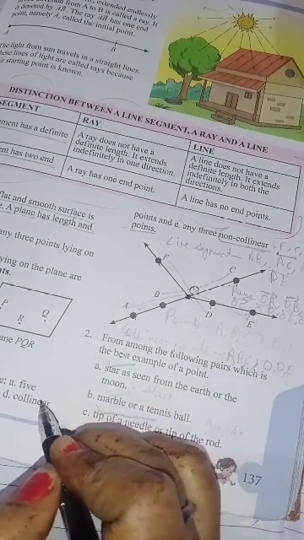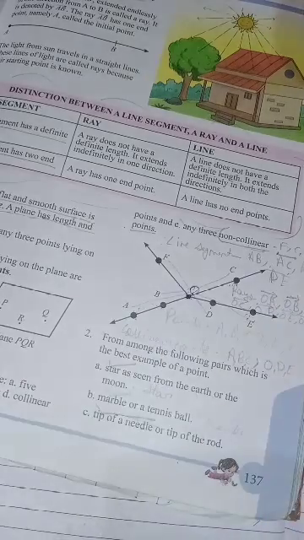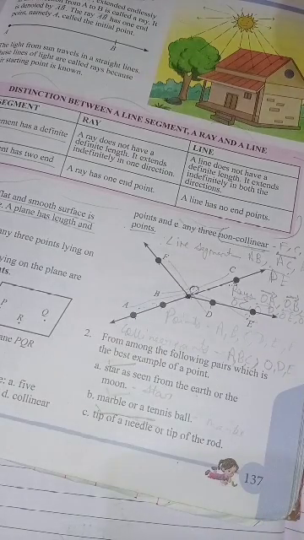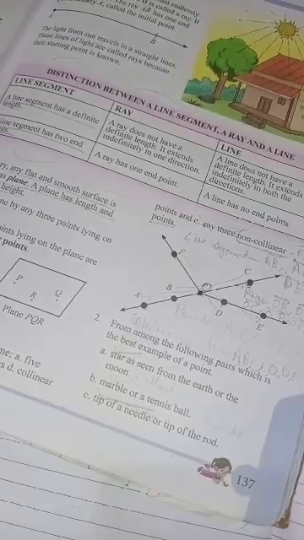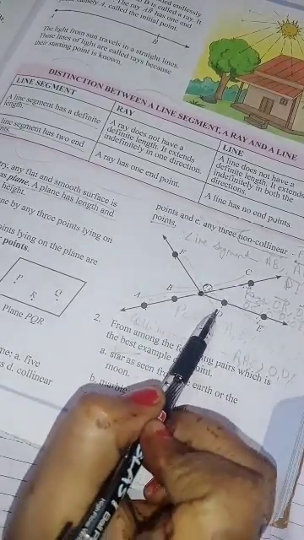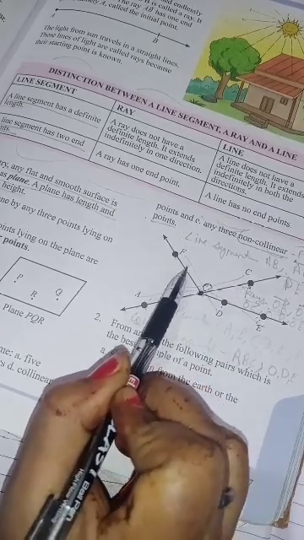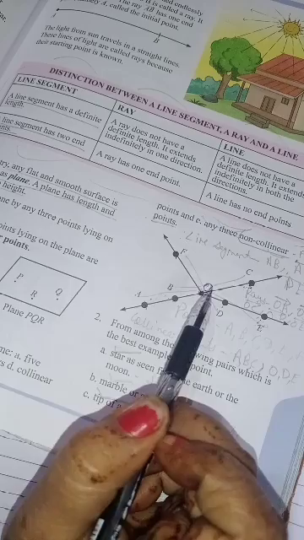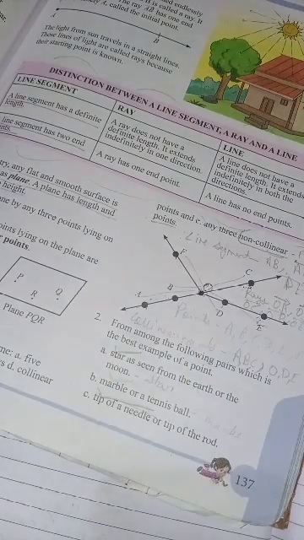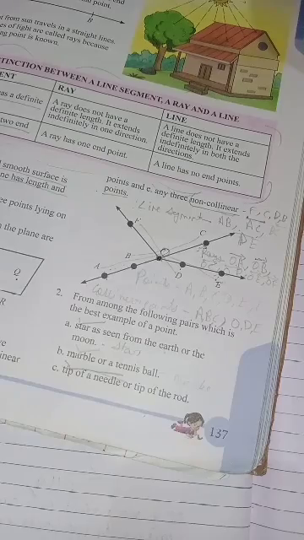Okay, then collinear points. Collinear points mean the points which are lying on the same line. Which points are on the same line? See that D and E are collinear, A, B, C are collinear. F, along with F no other point, so it cannot be a collinear point. Okay, collinear. Have everybody understood? Again I am repeating, collinear means the points lying on the same line are known as collinear points.